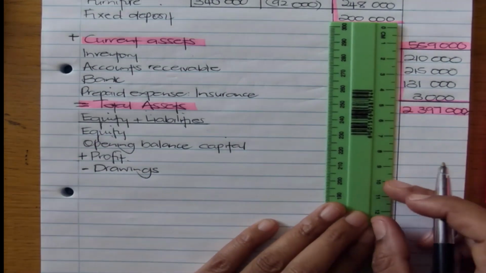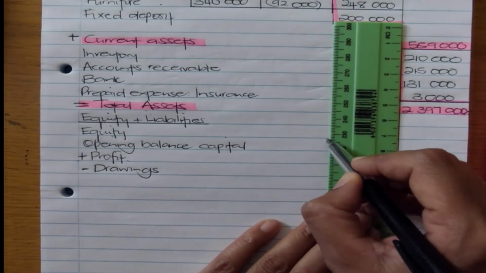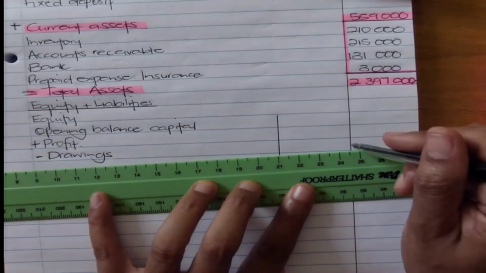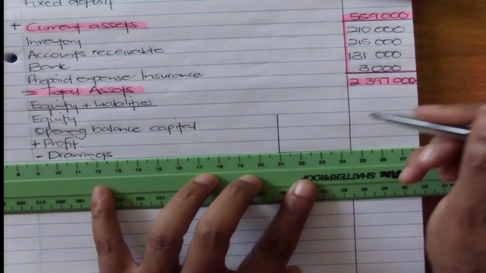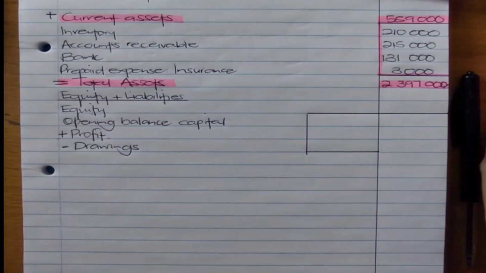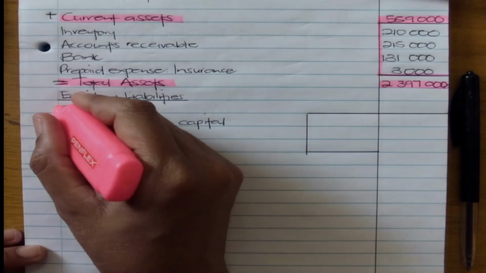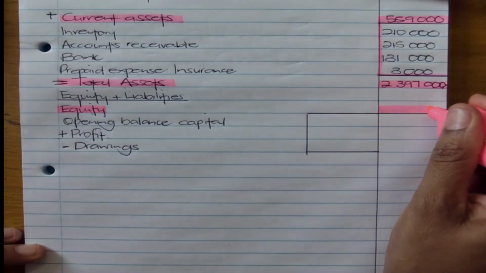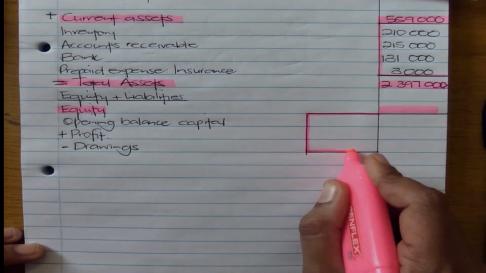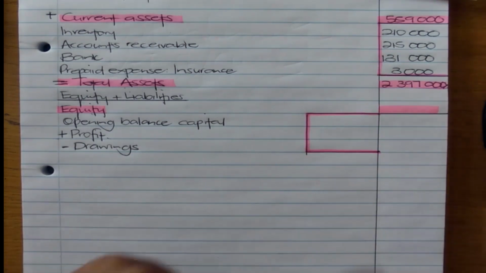And this is going to give us our equity amount. We're going to add up what we get in this block, and that will give us our equity amount.